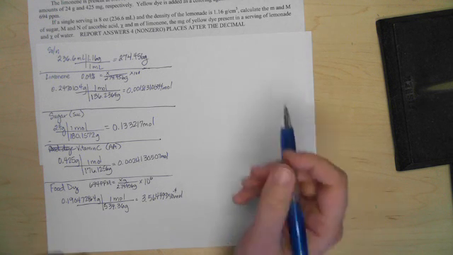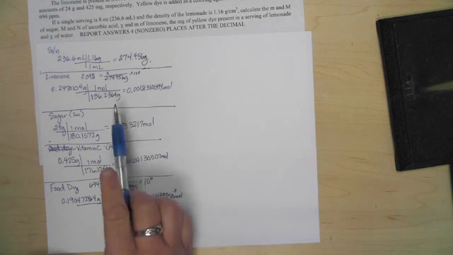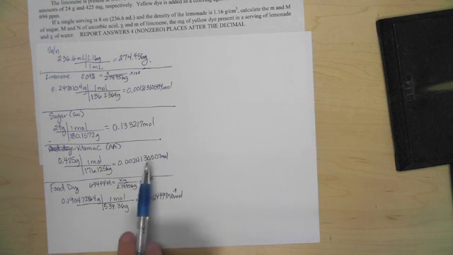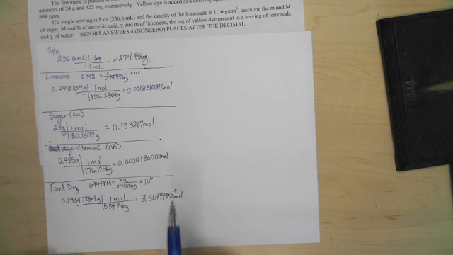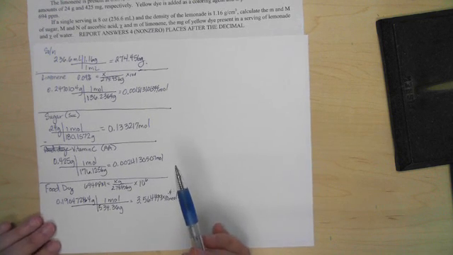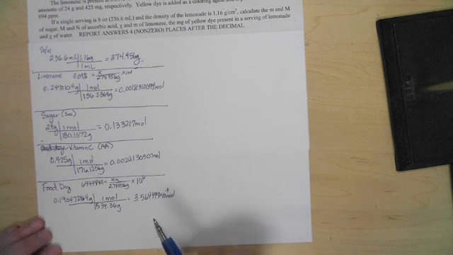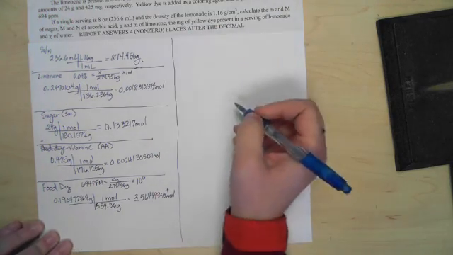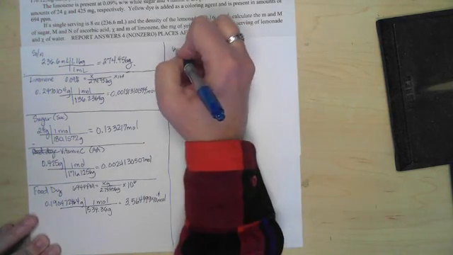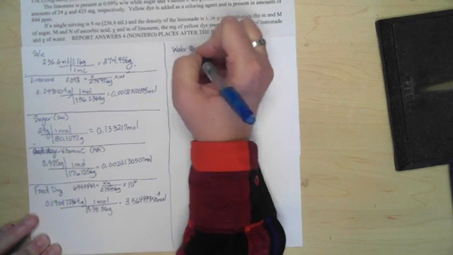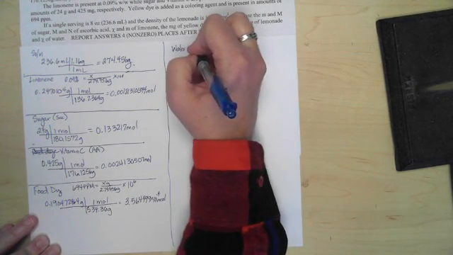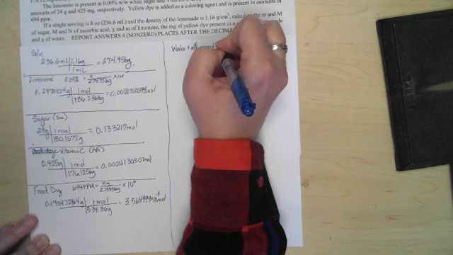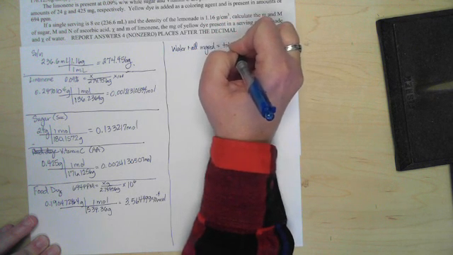So we've got our solution mass and volume. We've got our grams and moles of limonene, sugar, vitamin C, and food dye. Now the only thing we're missing is the water. Well, if we look at it, I'm going to come back up here. The water plus all the ingredients is equal to the total solution.